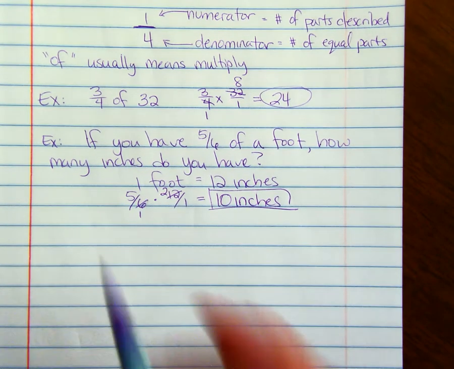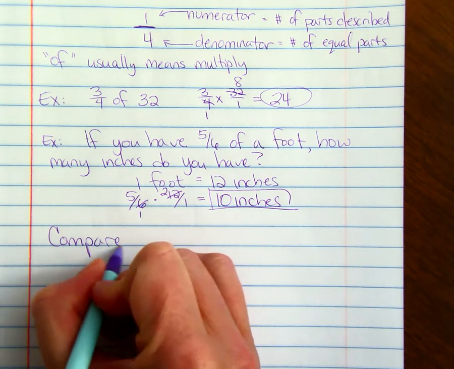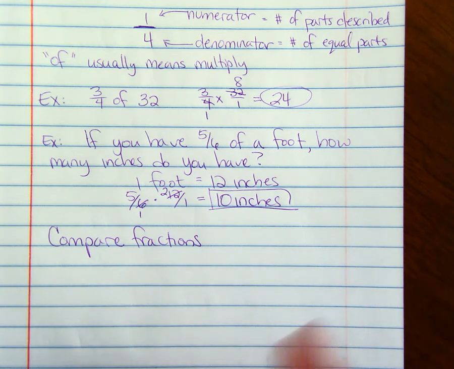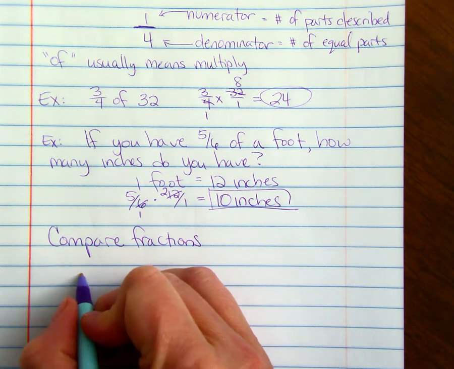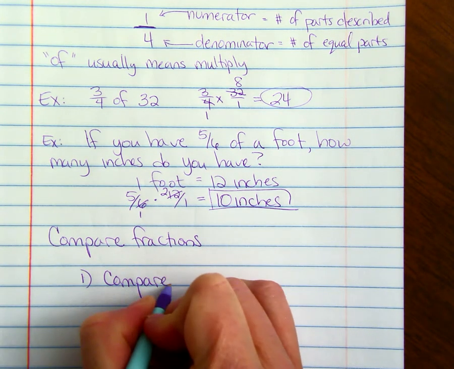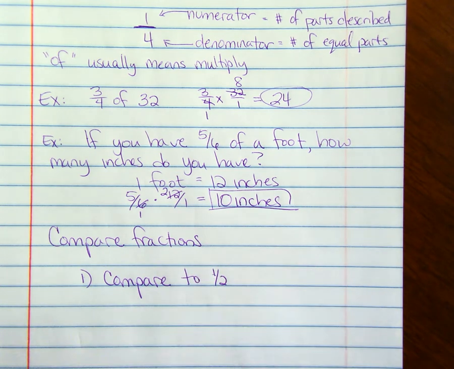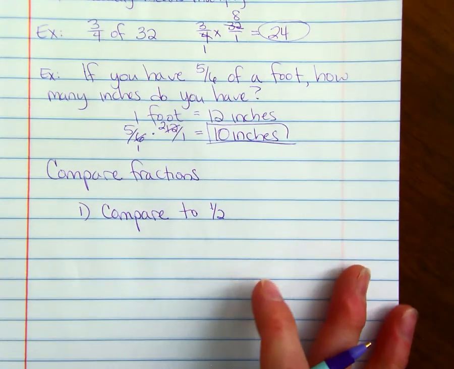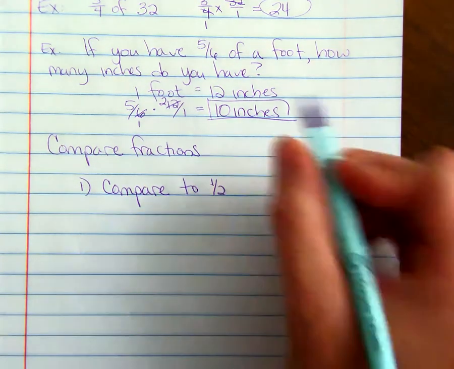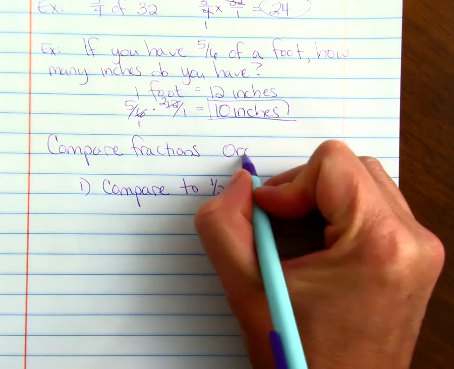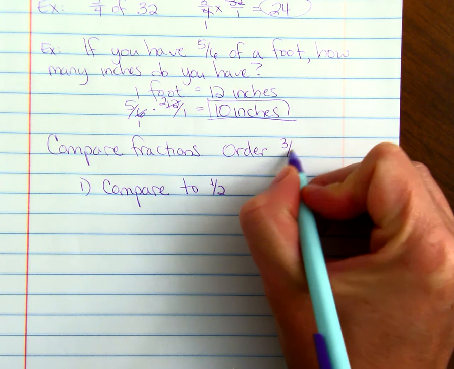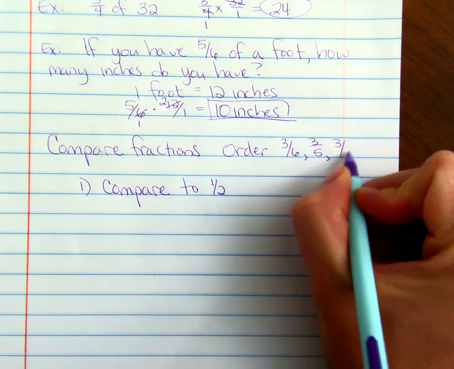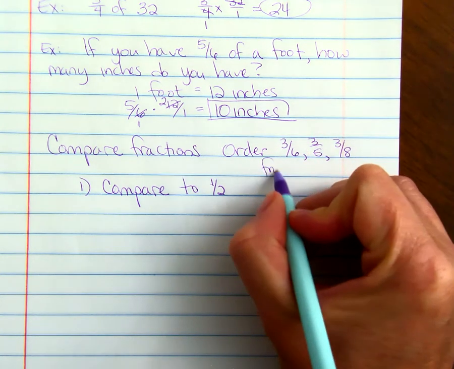We can compare fractions by comparing to 1/2. So the first one is compare the fraction you're looking at to 1/2. So I'm going to give you an example where we're going to order 3 fractions, and each one we're going to compare to 1/2 first. So we're asked to order 3/6, 3/5, and 3/8 from least to greatest.